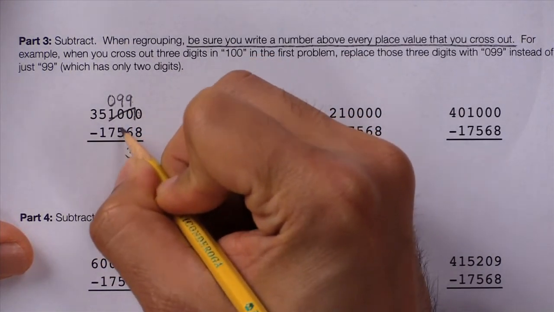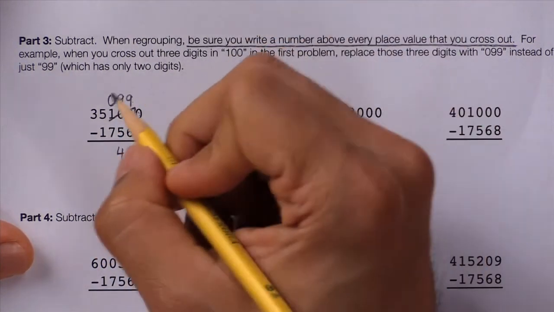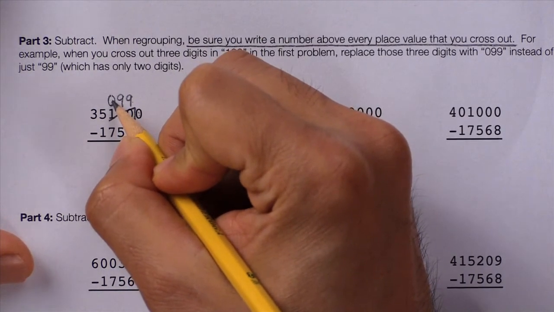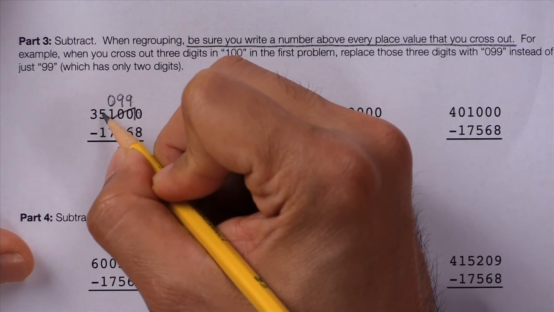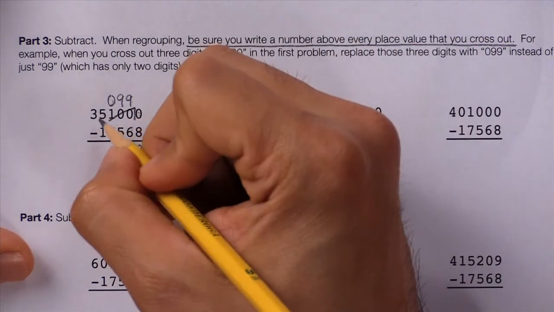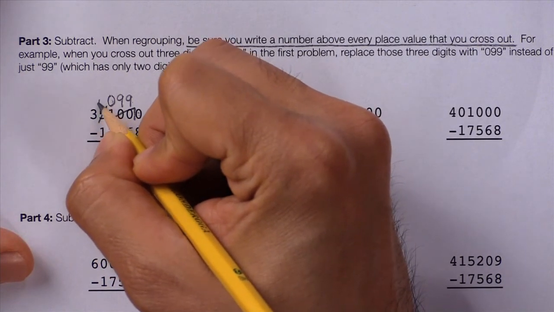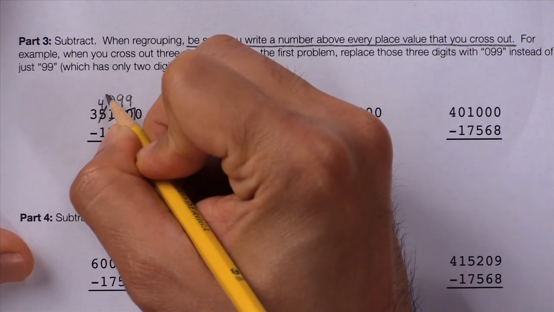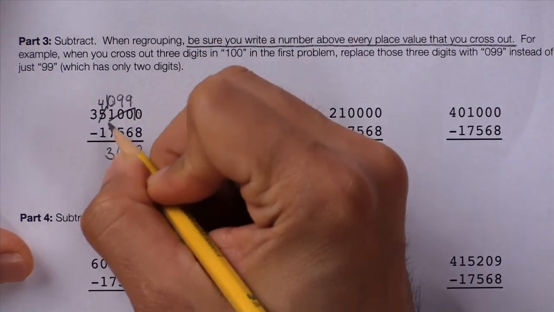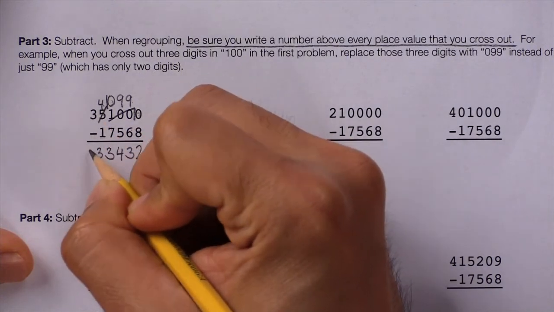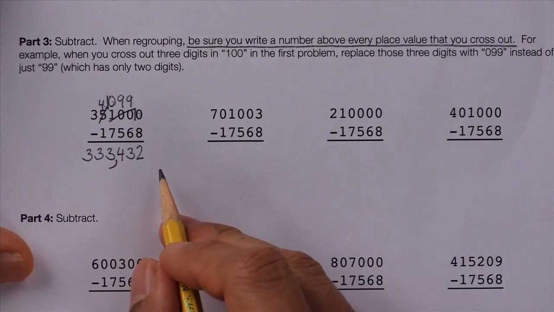Here's 3, 4. 0 minus 7, we can't do that. So touch and protect the 0. Look to the left, and what do you see? And since I can regroup from the 5, I'm not going to cross out 35, just cross out the 5. Count backwards one time, that gives us 4, and this becomes 10. 10 minus 7 is 3. Here's 3. There's another 3. Add your comma, and there's your answer.